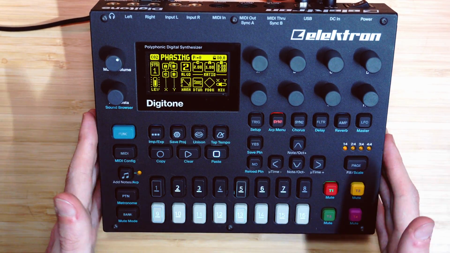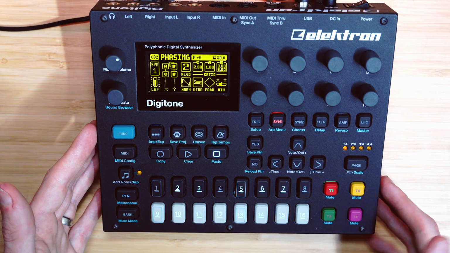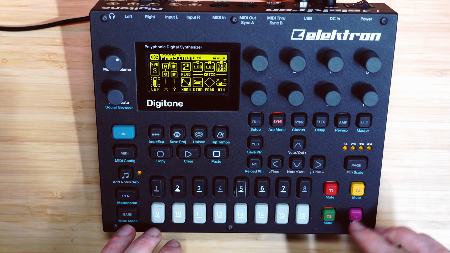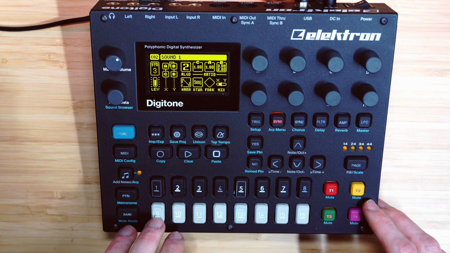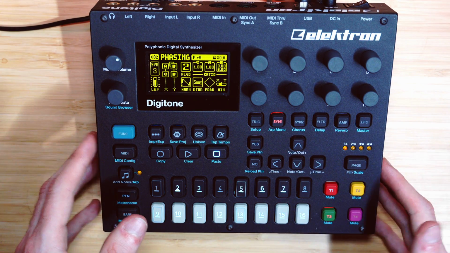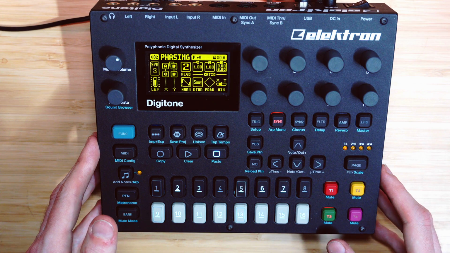So I have a project set up here on the Digitone where we have a few instruments already configured. This first track sounds like this. And our second track sounds like this. And we're going to use these two tracks to try phasing our sequences. These other two tracks are pre-programmed with some drums, which we'll bring in later on.